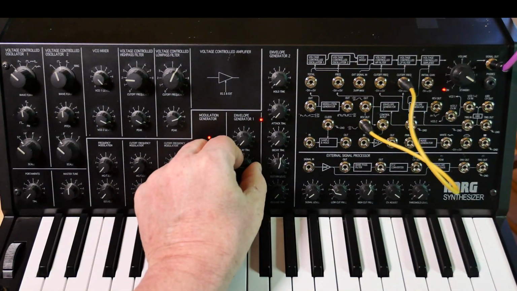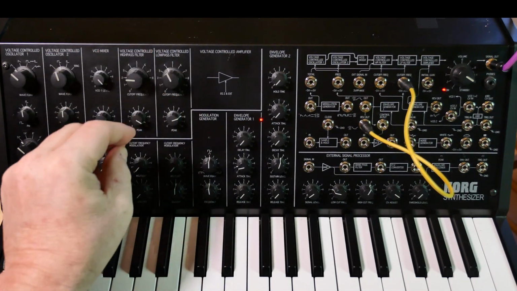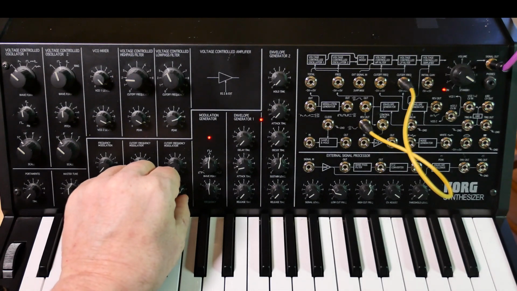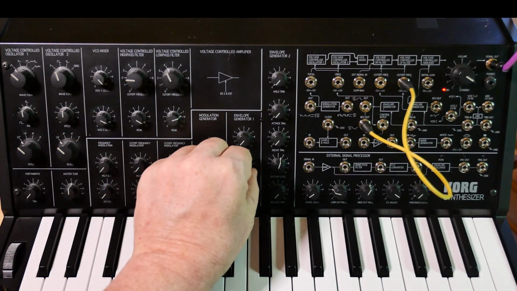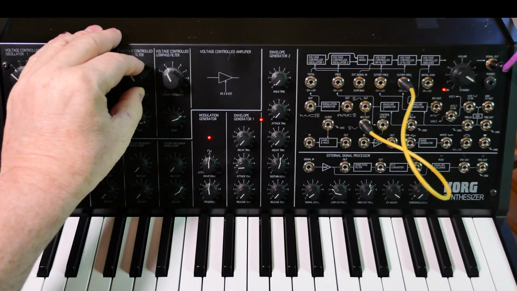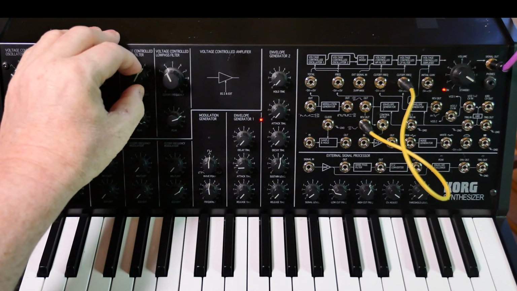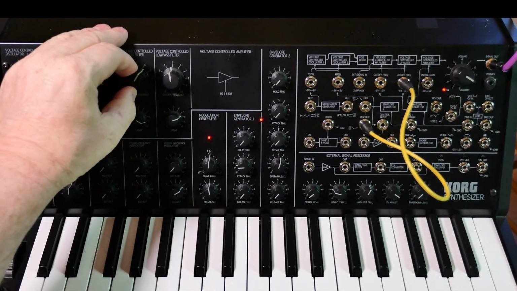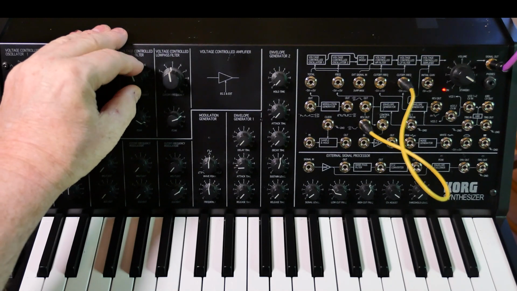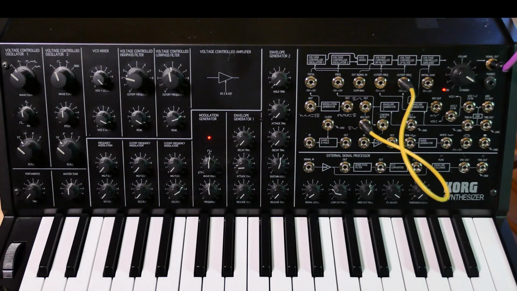Immediately you got that much more punchy sound. So much nicer. Oscillators really scream nicely. Right, so that's the first patch, and I'll leave that in because it sounds great.